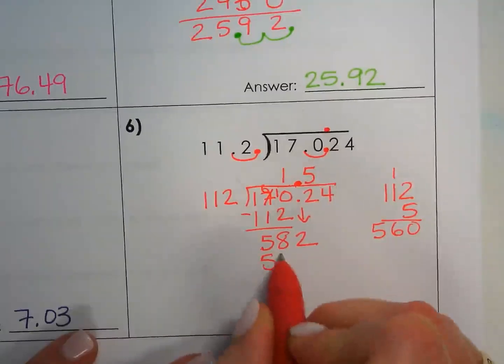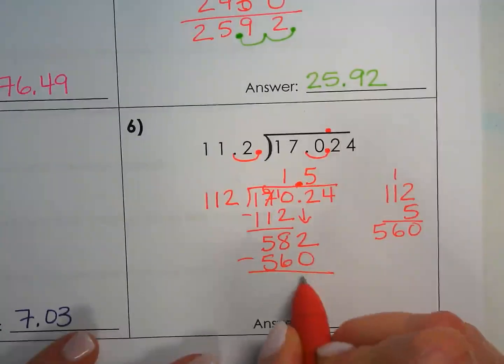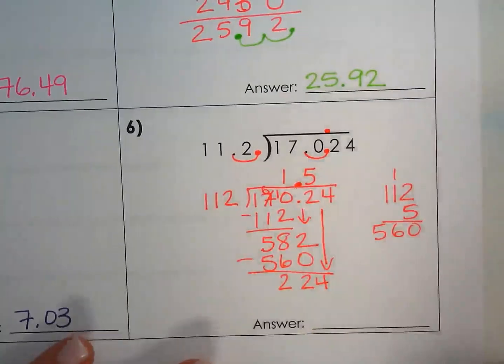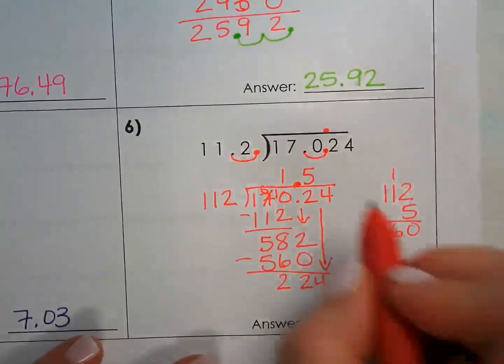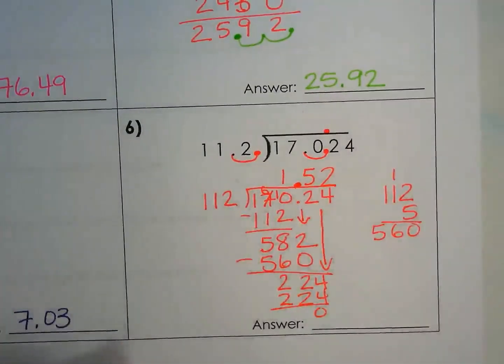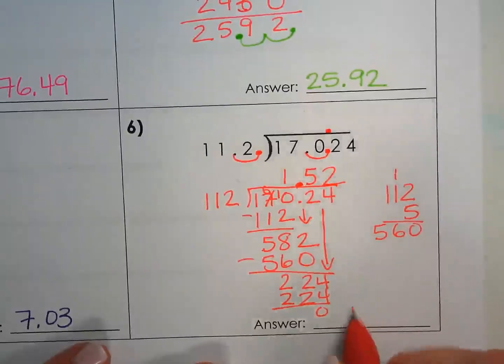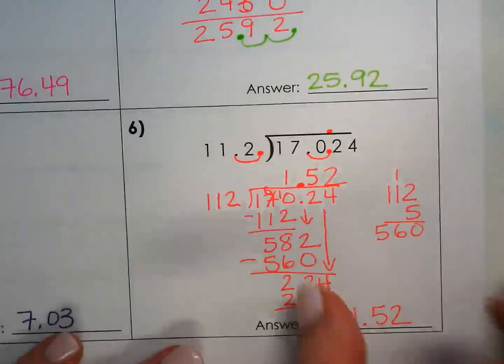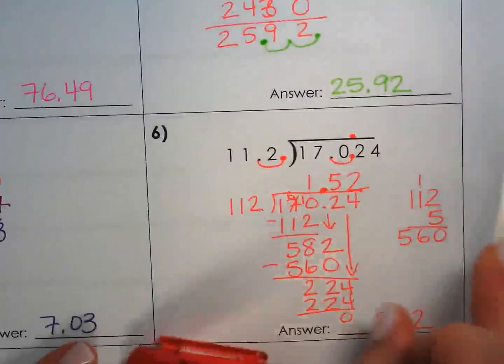This will be 560. When I subtract, I get 22. When I bring down the 4, 112 actually goes in there 2 times to get 224. I have no remainders. I am done. So my problem will be answered 1 and 52 hundredths. All right, let's go on to the next page.